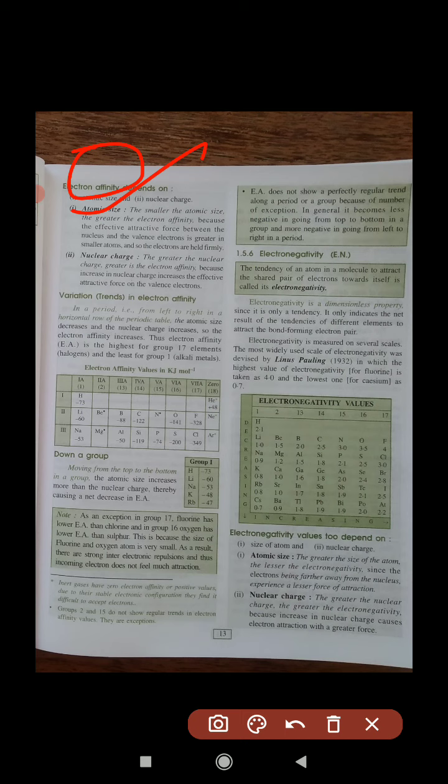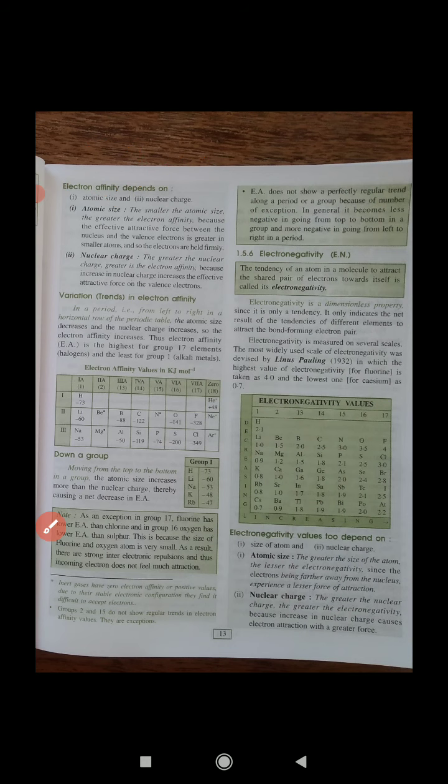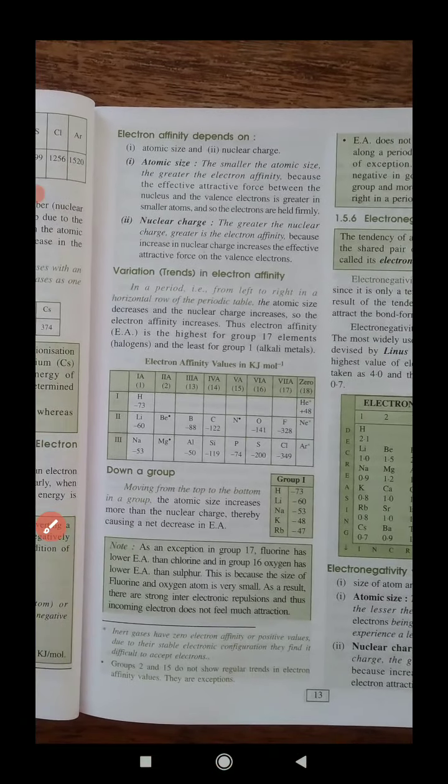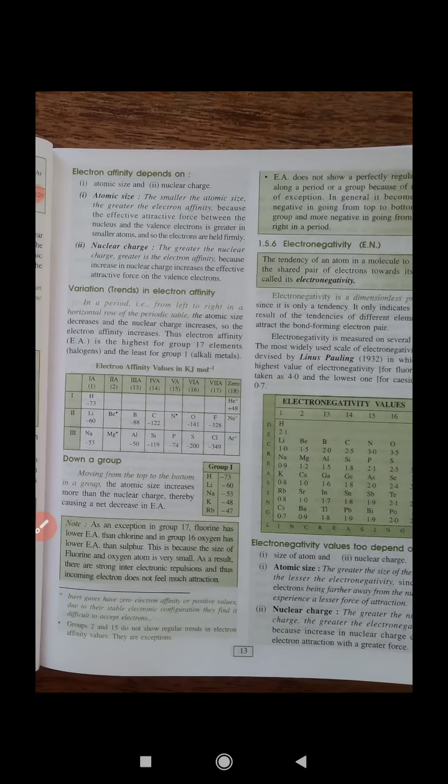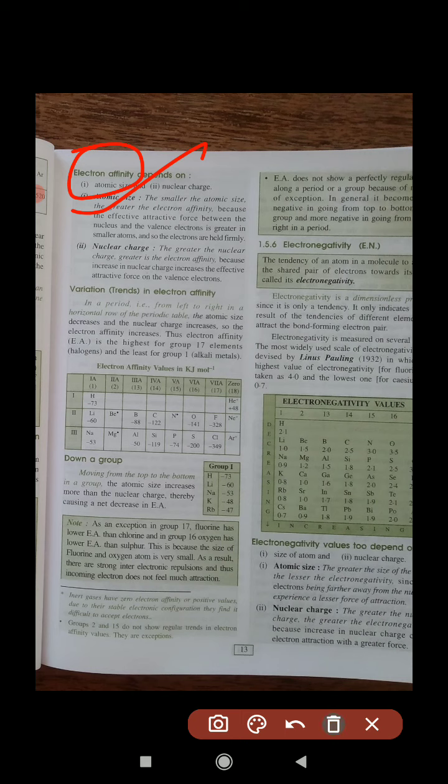Now students, if you see the table of variation, the experimental values have been given, because these are experimentally calculated, so you need to memorize them. If there are some exceptions, you need to remember them, but the general trend shows that left to right horizontally, atomic size decreases, nuclear charge increases, that means electron affinity increases. Okay, left to right electron affinity increases.